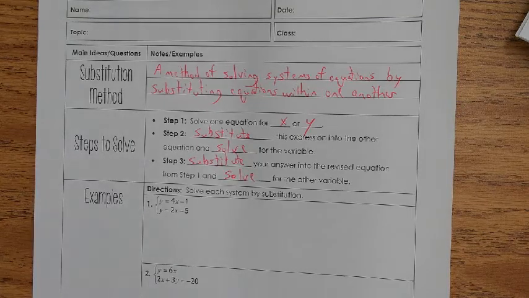Alright guys, so we're doing another method of solving these systems of equations. This one is called substitution. Now I will say this one does take the most amount of time. There's no shortcuts, there's nothing you can do with Desmos to make this any easier. It just takes a good bit of time. It's a lot of working out.